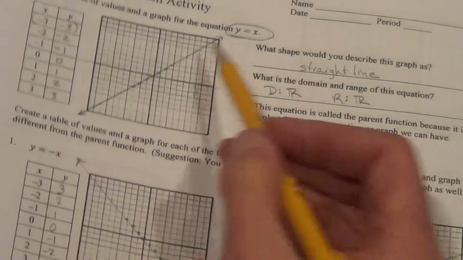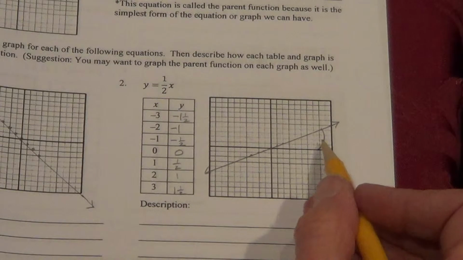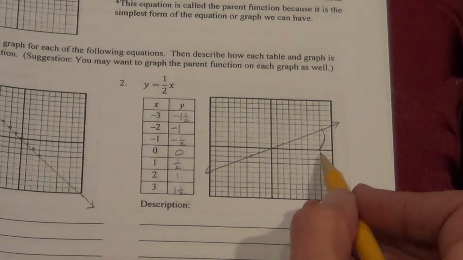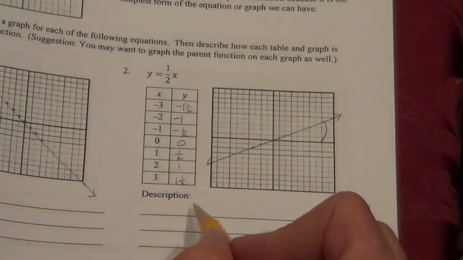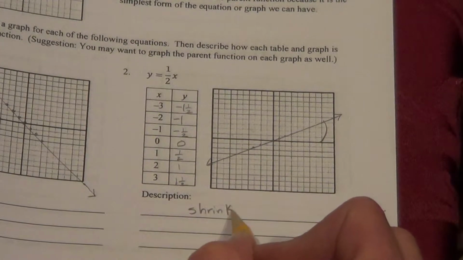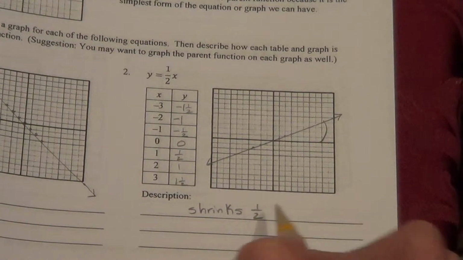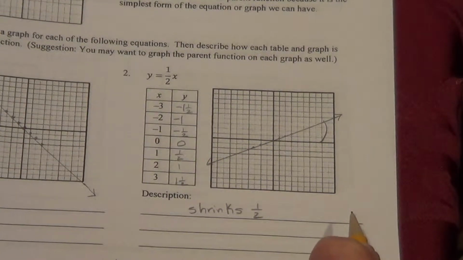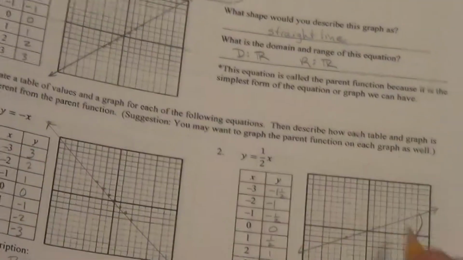Compared to the parent graph, when it's 1/2, it comes closer to the x-axis. So we call that being shrunk, or it shrinks to the x-axis by a 1/2. Comes half as close as the parent function to the x-axis.